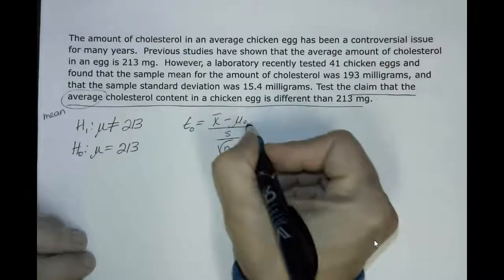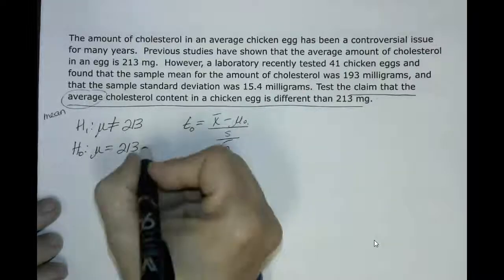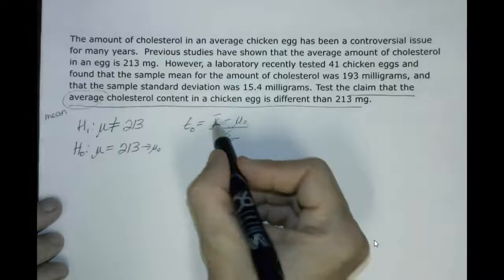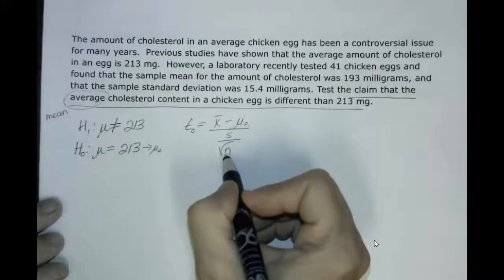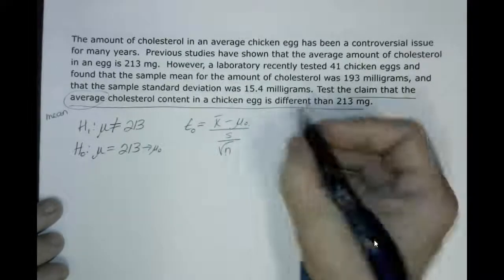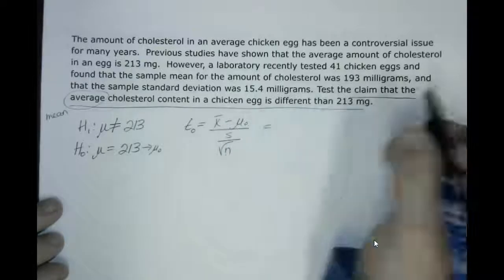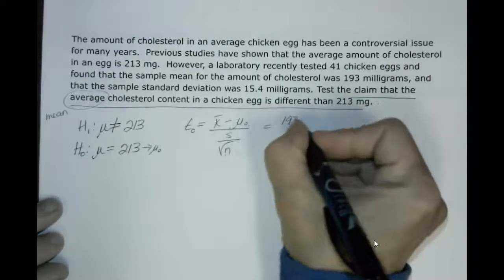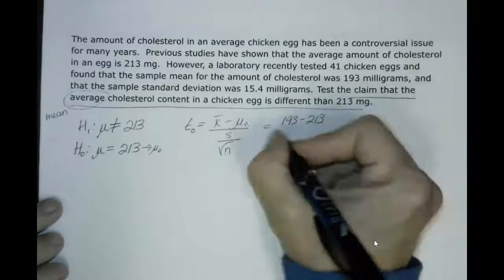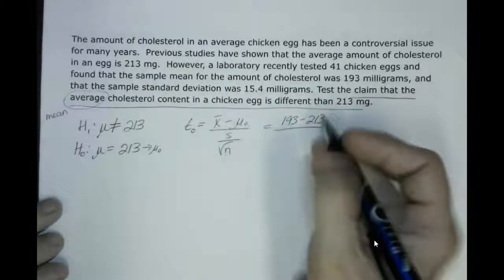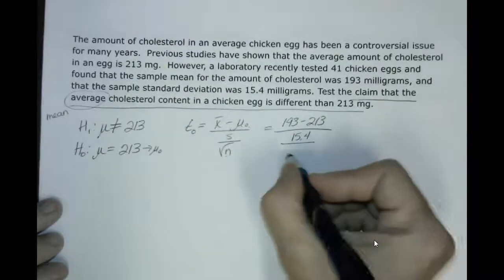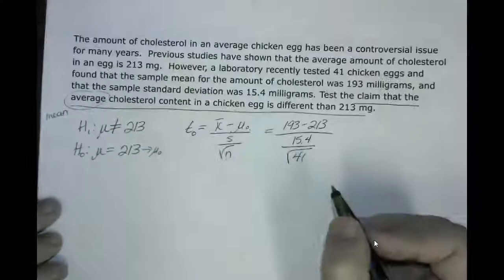Okay, so here's our test statistic formula. Again, anything with a 0 subscript comes from your hypothesis. So our 213 is our mu 0. All these other three numbers come from our sample data. So the x bar is the sample mean. Our sample mean was 193. The s is the sample standard deviation, so that's the 15.4. And then the n is the sample size, so that's 41.